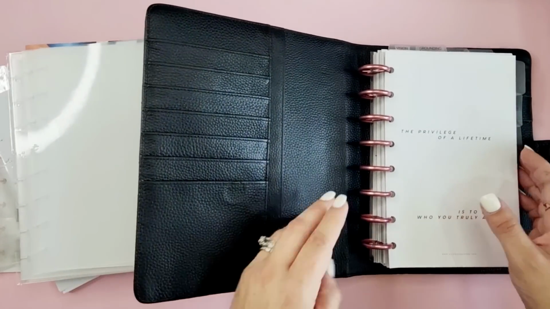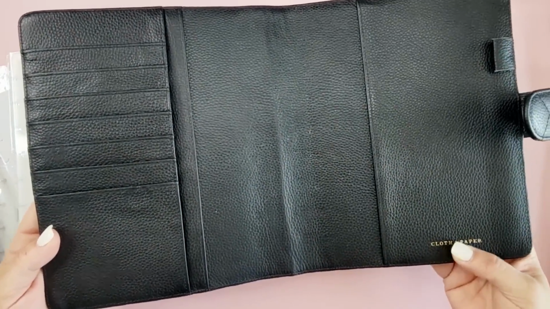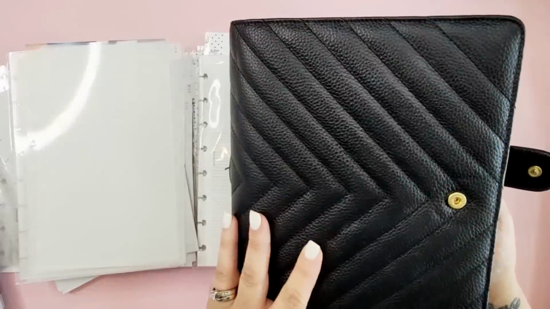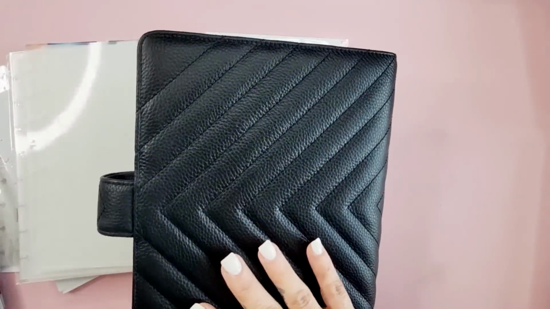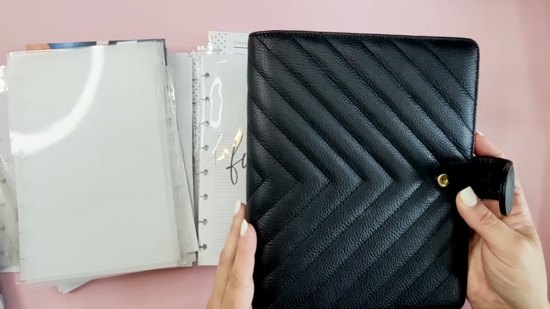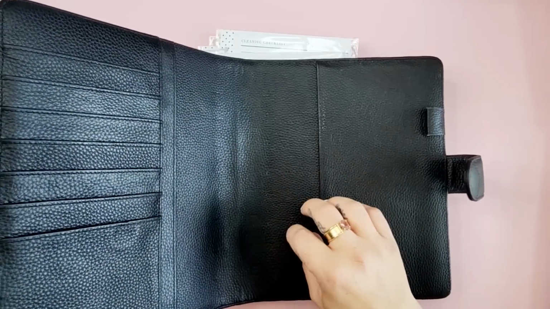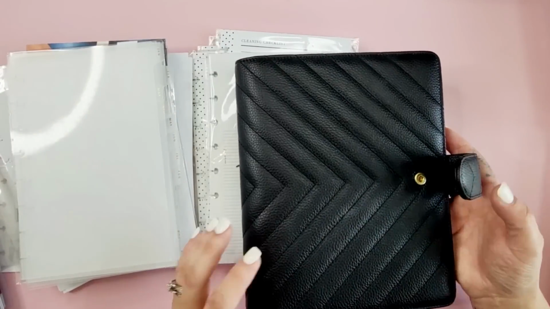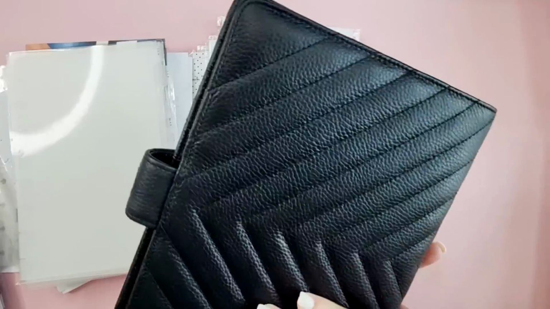So I have this planner cover. It's like an agenda cover from Cloth and Paper. I have had this now for 3 or 4 years, I think. I'm not exactly sure when I got this. This is half letter size, so it is not quite A5, though you could probably put an A5 notebook in here. It's half letter, and it's their quilted black leather version.